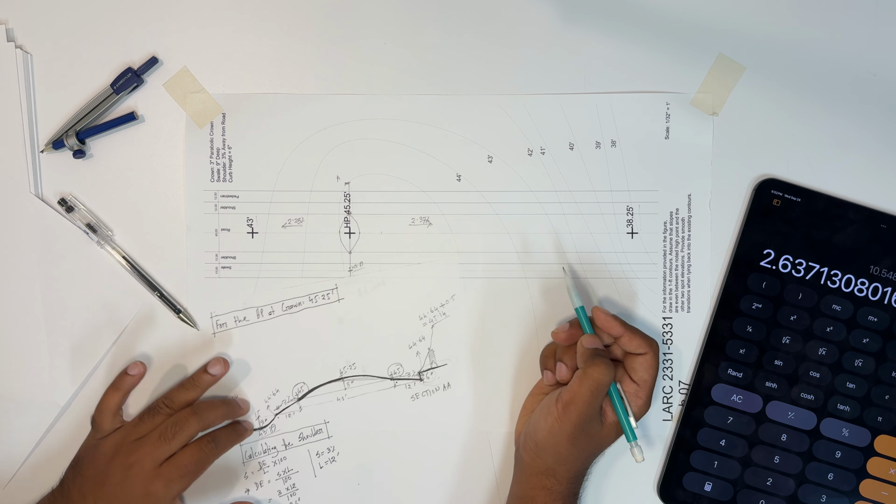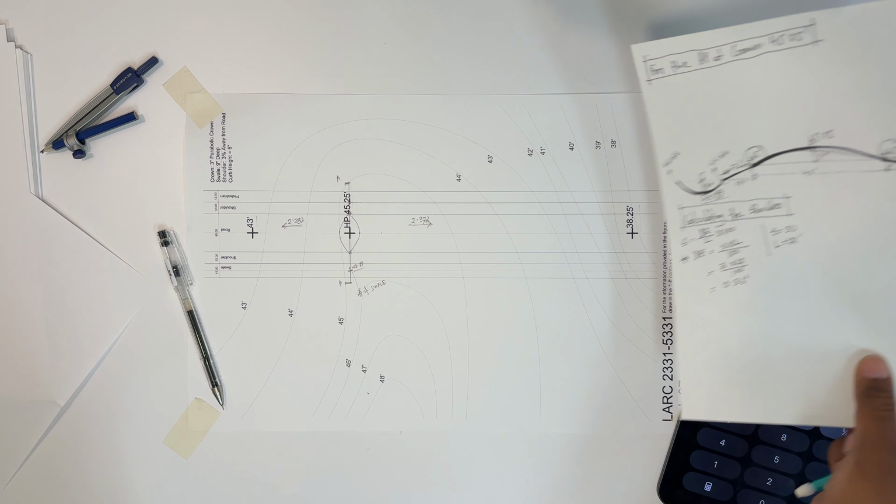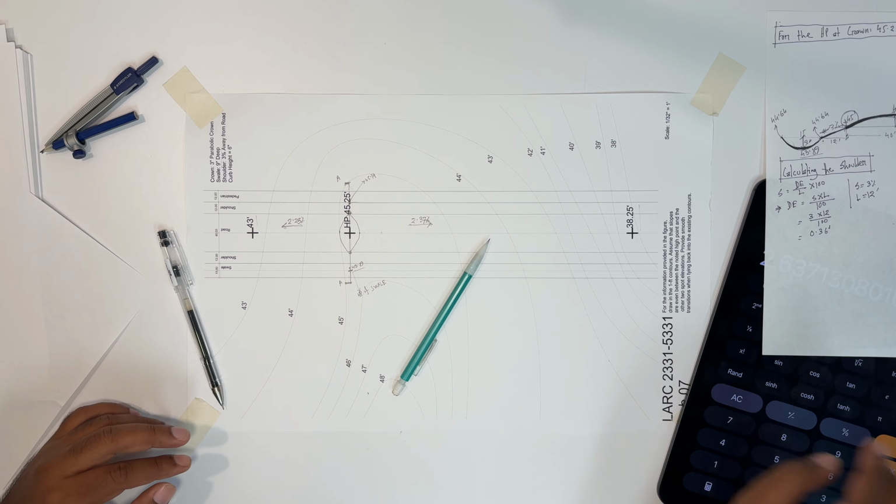So here we had a 45.14. So let's try to figure out for 45 in terms of pedestrian. So again, this was 45.14. So we are trying to figure out where the 45 will be.